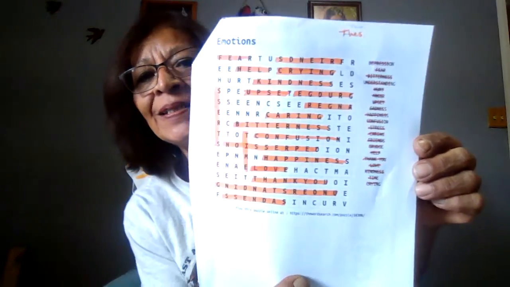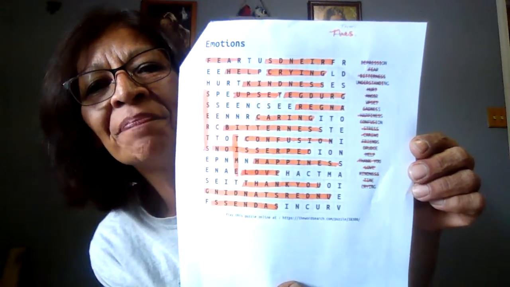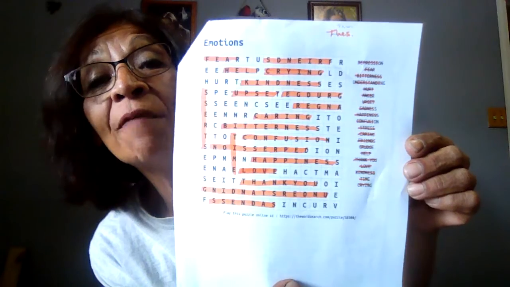Okay, so I said we would have a glimpse at our word find. This word find was on emotions. I had a tough time with a few of them. I hope that you all found them and that you had time to do your worksheet.